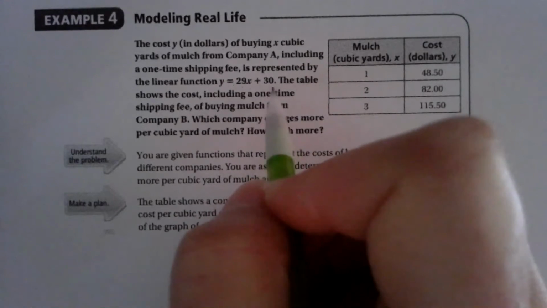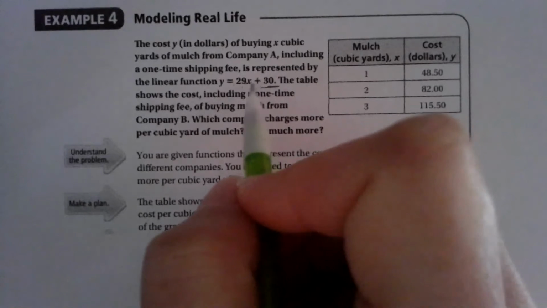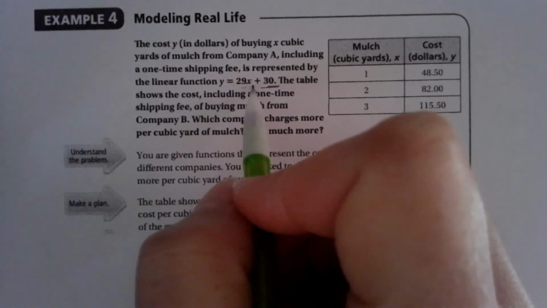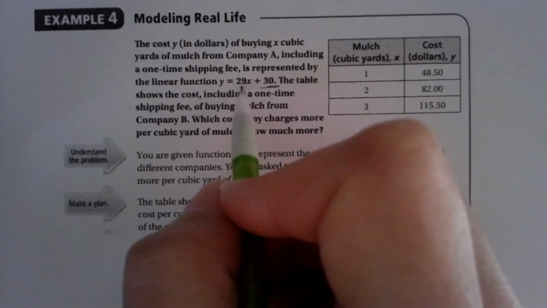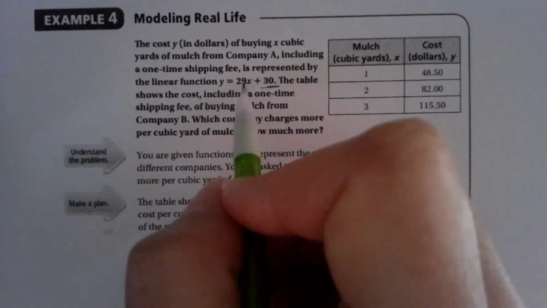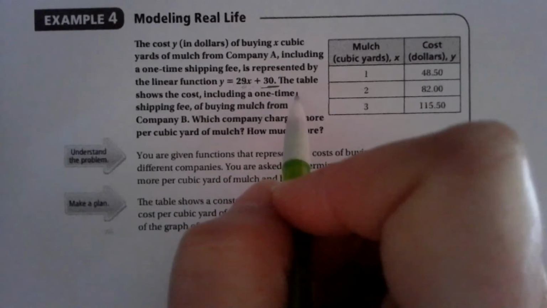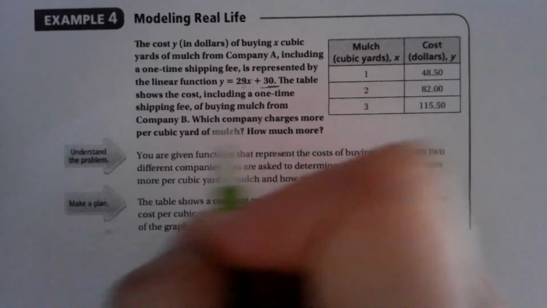So if we were to think about this, this is the one-time fee, $30, and look how much they're charging per cubic yard. So if I buy 1 cubic yard of mulch, how much are they going to charge me? $29. 2, it's going to be double that. Okay, so $58.